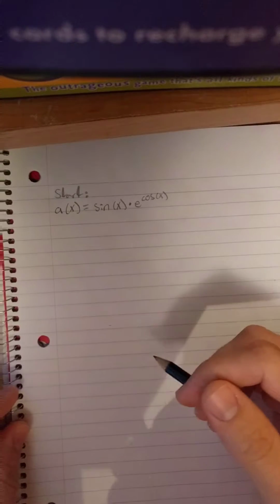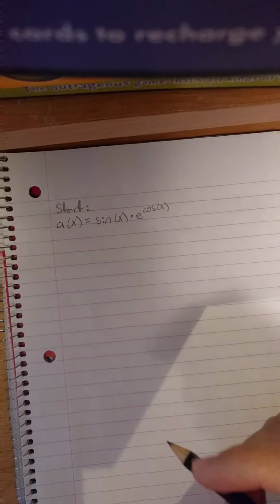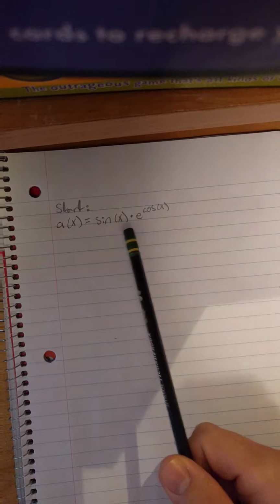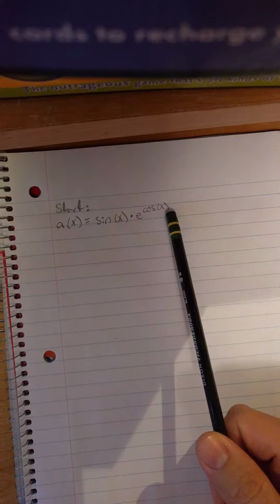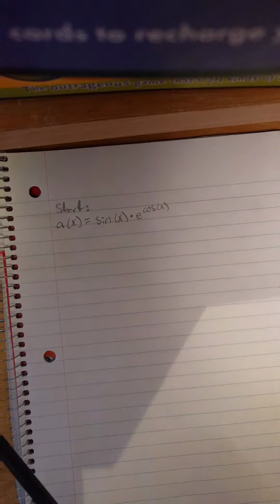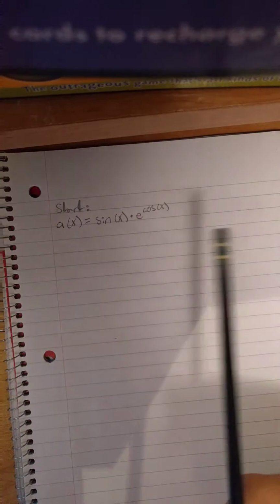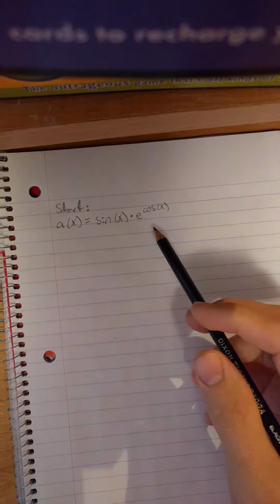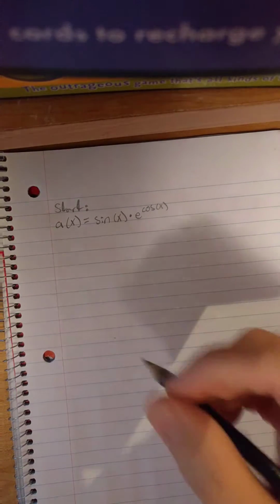Alright, so today we are going to be solving the function sine of x times Euler to the cosine of x. We're going to take the derivative of this function. So the very first thing we're going to do is look at this as actually a set of two different functions. You're going to use the product rule.